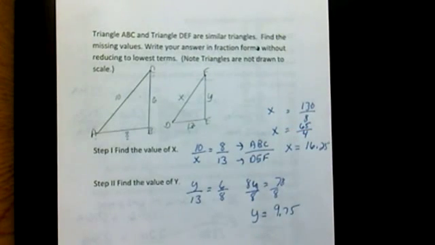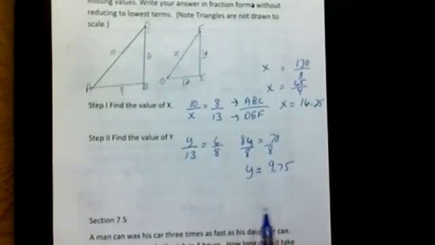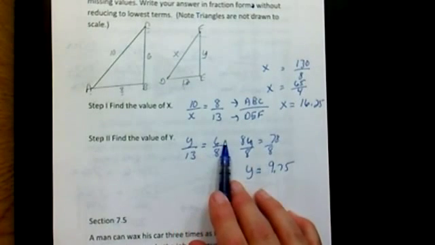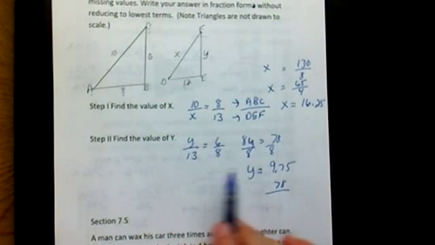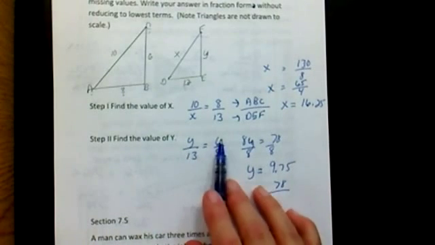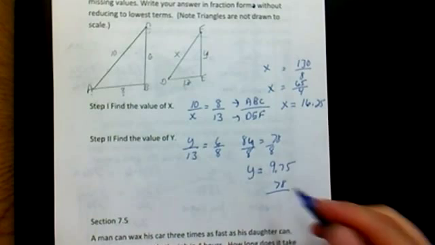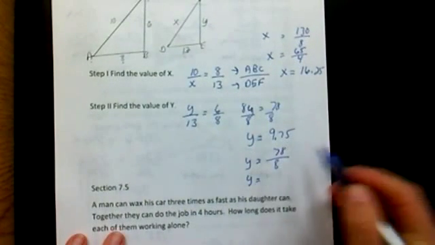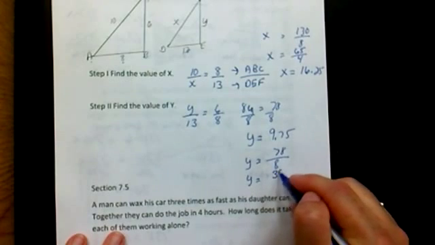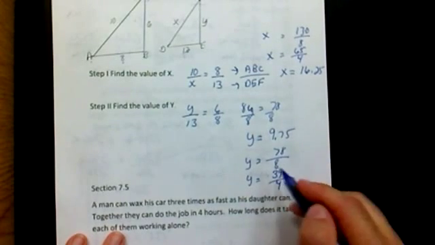So x is going to be 65 fourths. And y down here is 13 times 6, which is 78, and it's going to be divided by 8. And so if we reduce it, 2 goes into 78 39 times, and 2 goes into 8 4.